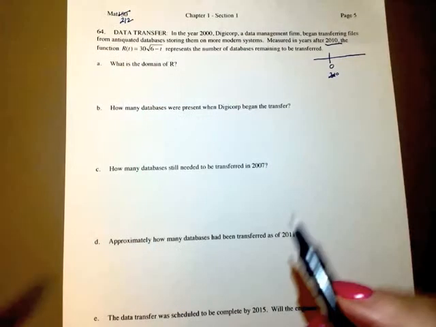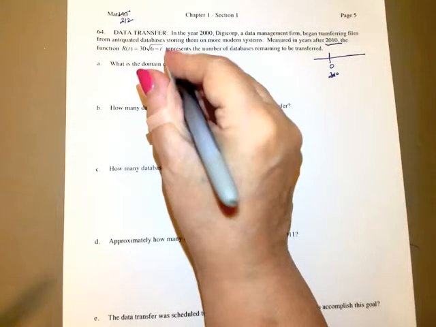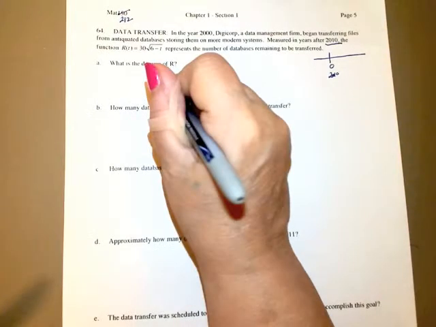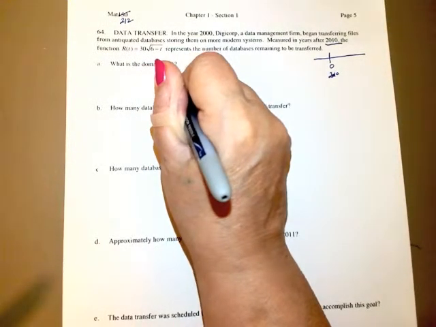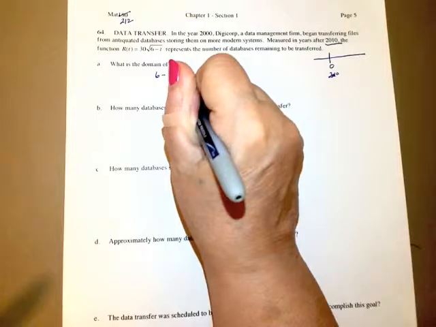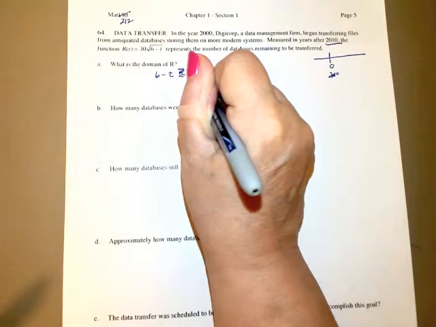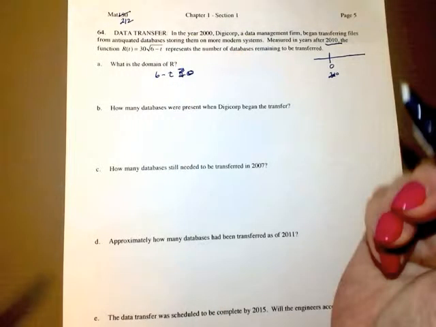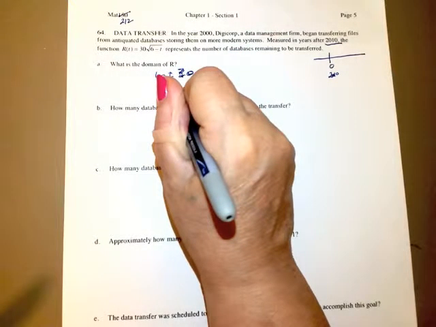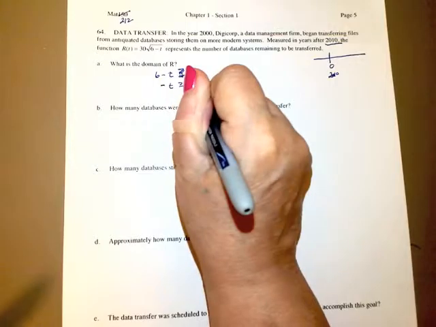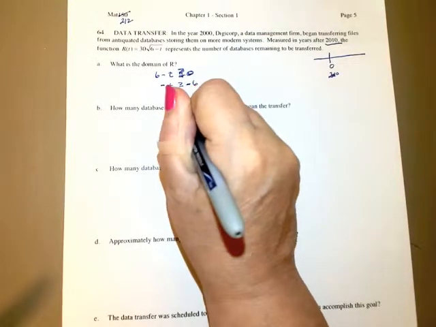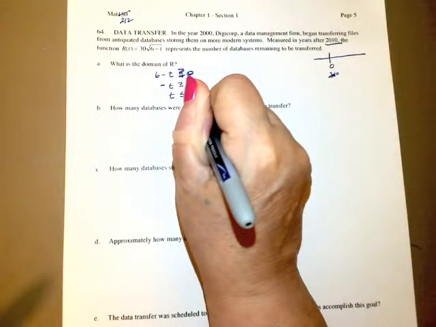And it says, what is the domain of r? Well, one thing for sure, I can't have a negative under the radical. So 6 minus t has to be greater than or equal to 0, or that minus t is greater than or equal to minus 6, or t is less than or equal to 6.